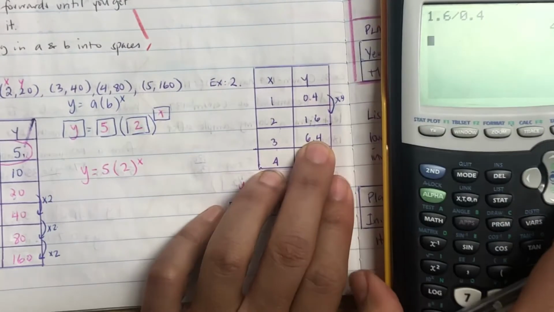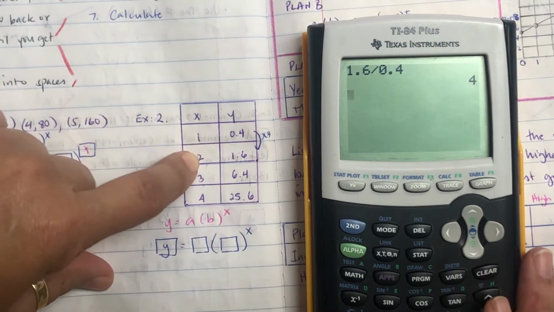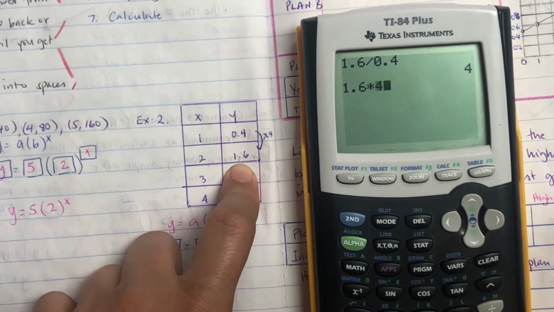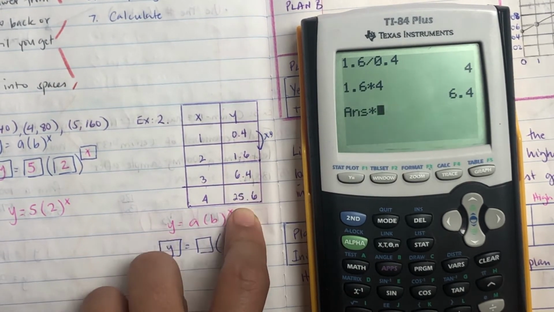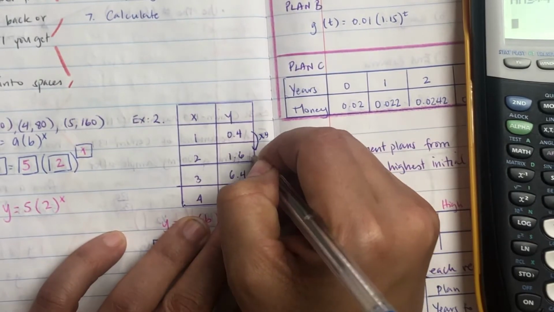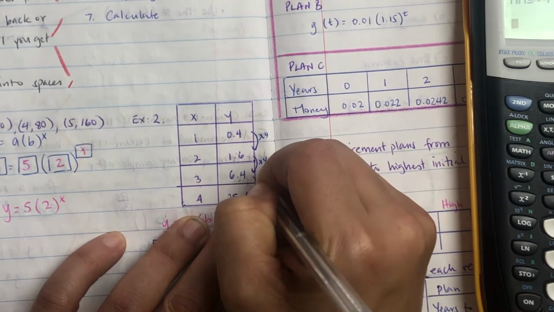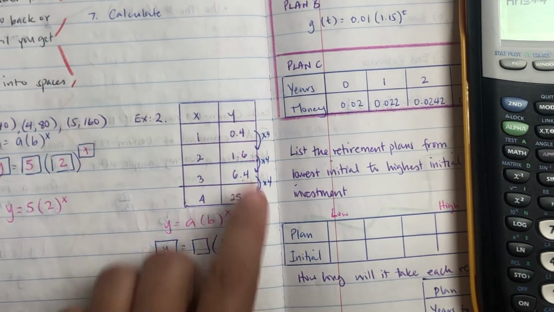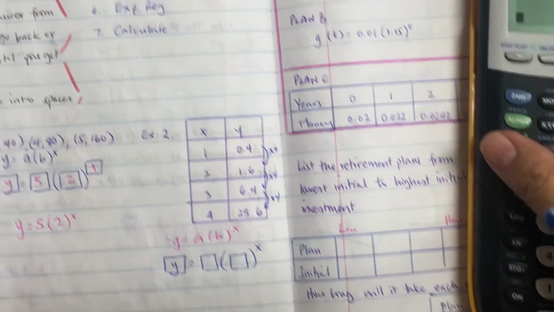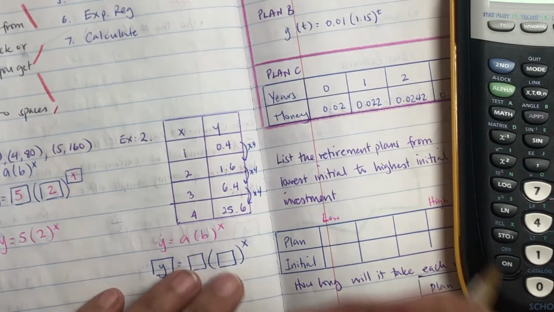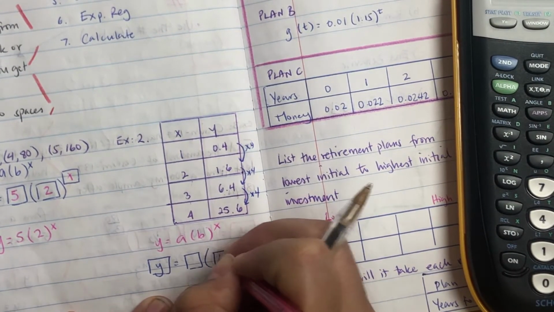And now I'm just going to check the rest. Now, if it doesn't work on the rest, this is not an exponential function, as long as x is going up by 1. So I start at 1.6 times 4 should give me 6.4. Times 4 should give me 25.6. So that's true. So an exponential function is every time you're multiplying by the same number. That's how you know it's exponential. All right, so that's my b. So I find my rate b by doing that, and here my b is 4.